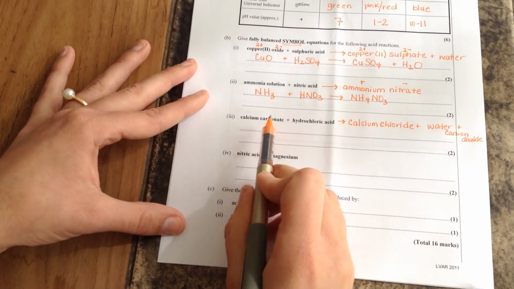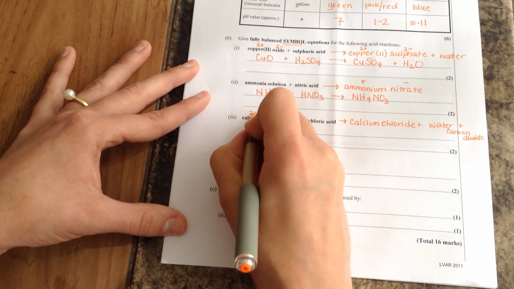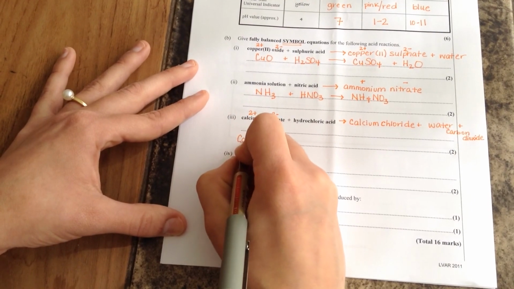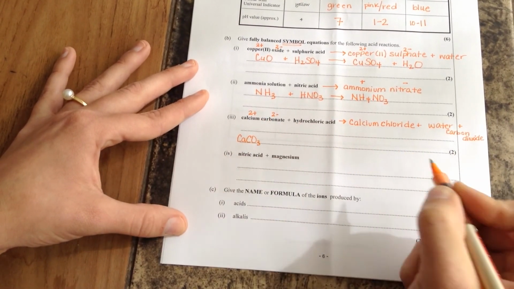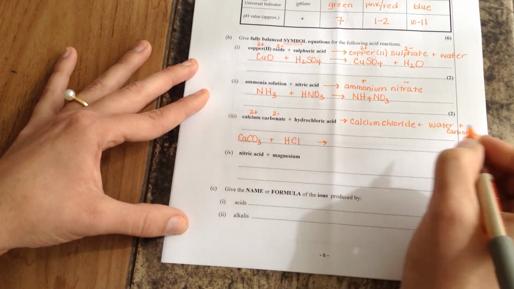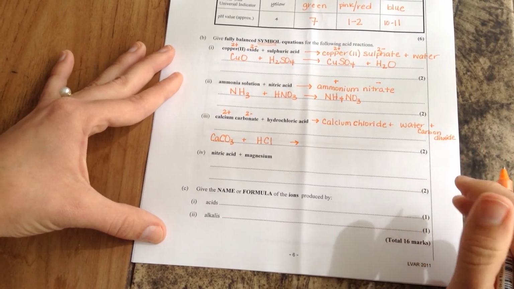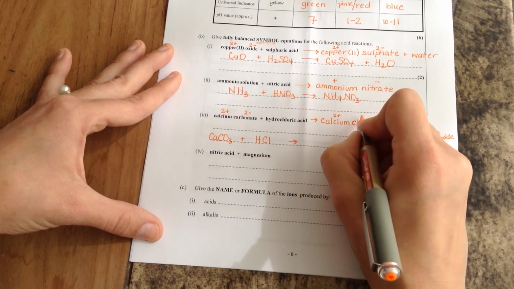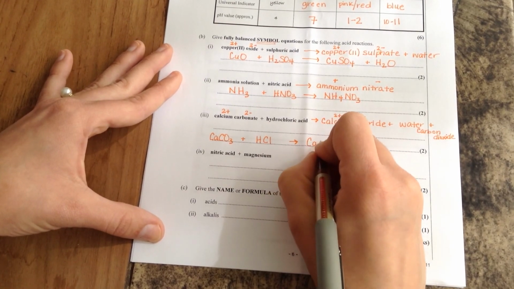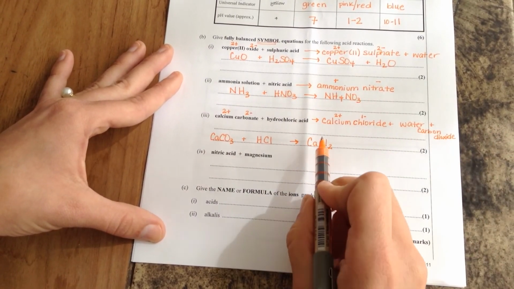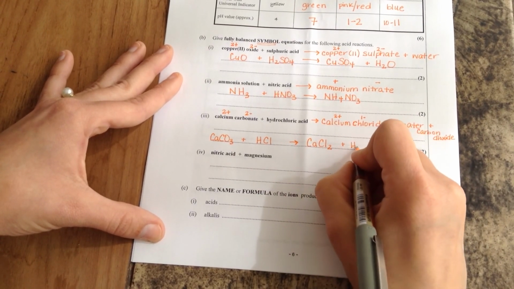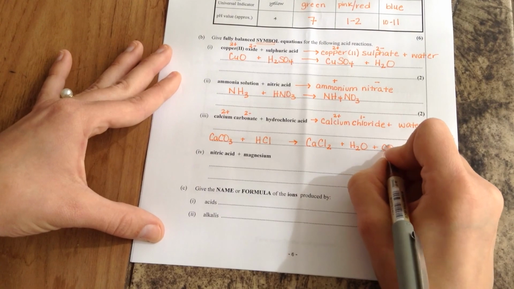All right, so calcium carbonate, Ca is 2+, CO3 is 2-, so we need just one of each. So CaCO3. Hydrochloric acid, hopefully you should know, is HCl. Calcium chloride, Ca is 2+, Cl is 1-, so for every 1 calcium we need 2 chlorides, CaCl2. Remember, in individual formulas we use small numbers, okay? Water is H2O, and carbon dioxide is CO2.